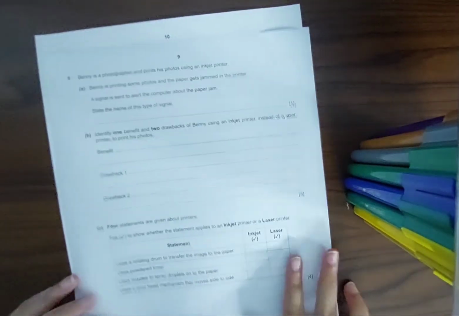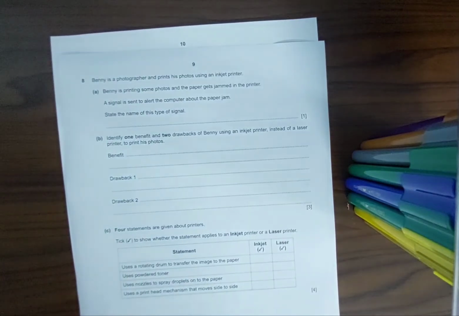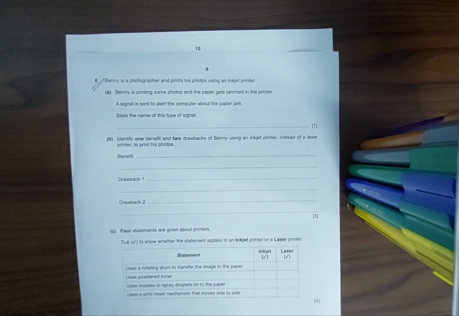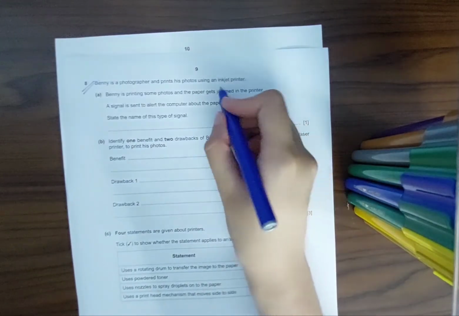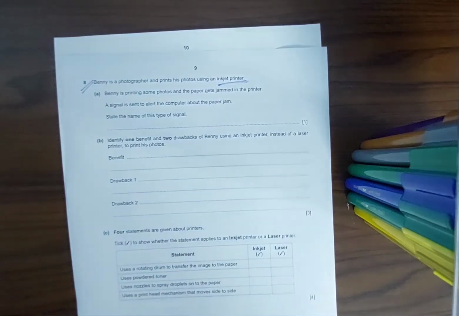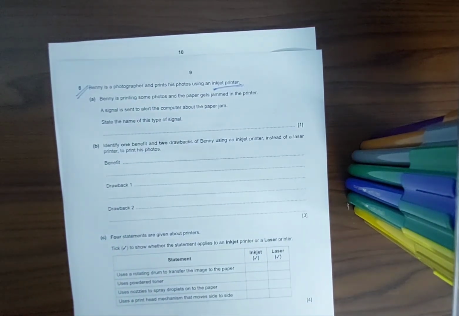Then question number 8 says that Benny is a photographer and prints his photos using an inkjet printer. Make sure which printer is used, you need to know the differences. Benny is printing some photos and the paper gets jammed in the printer. It happened with me quite a few times.